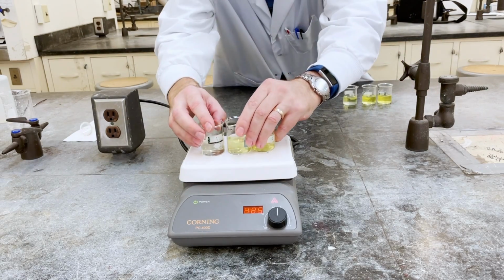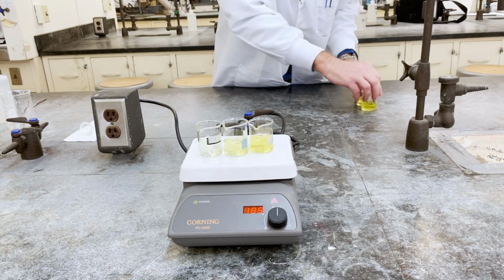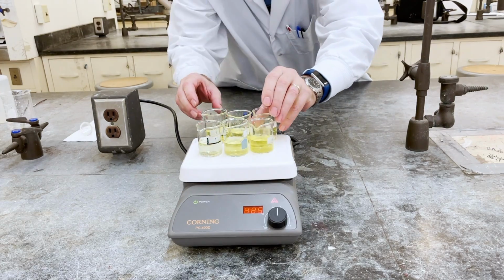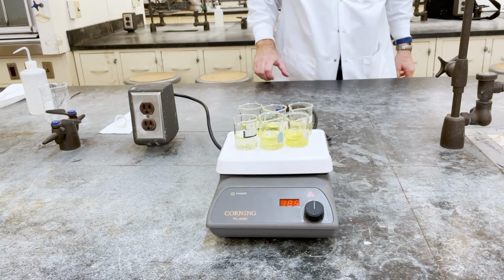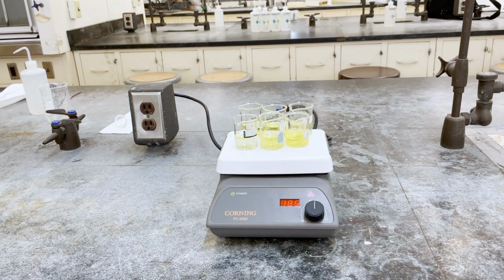To accelerate the reaction, we will heat the beakers on a hot plate. Place all 50 milliliter beakers on a hot plate. It usually takes 5 to 7 minutes for the reaction to complete.